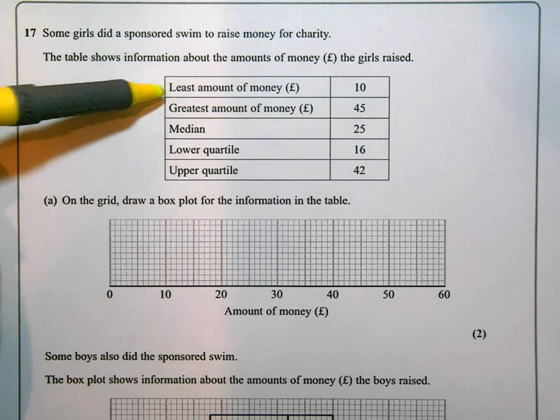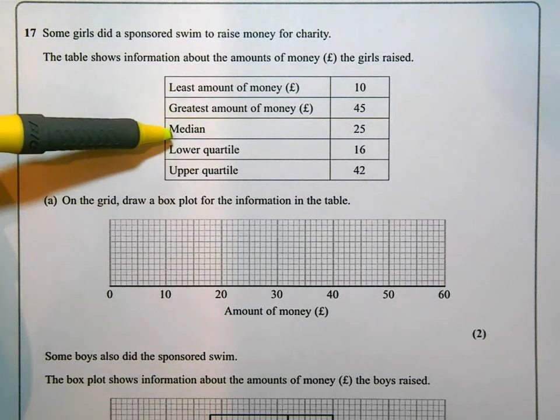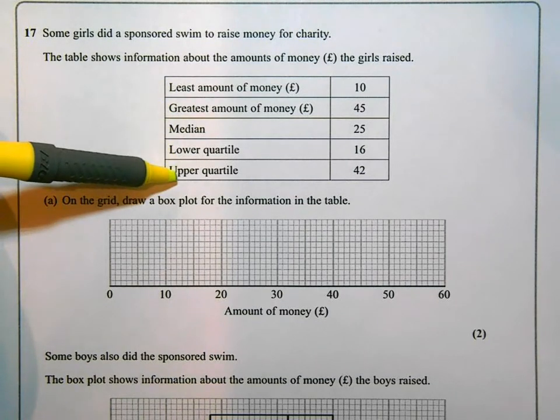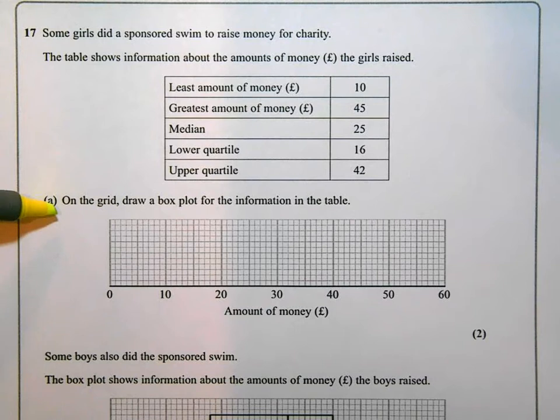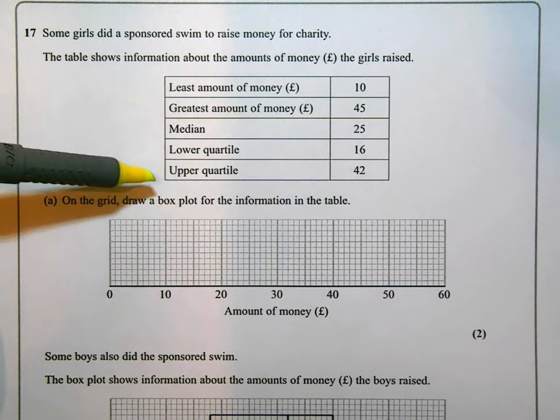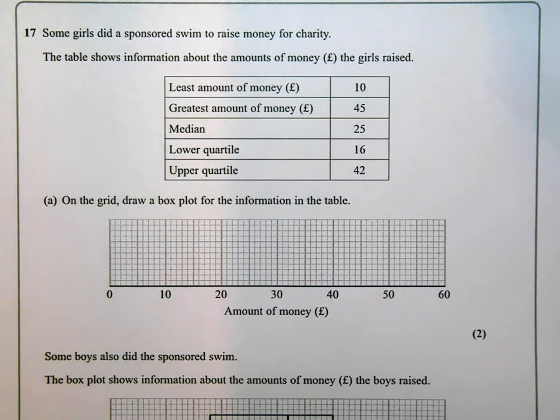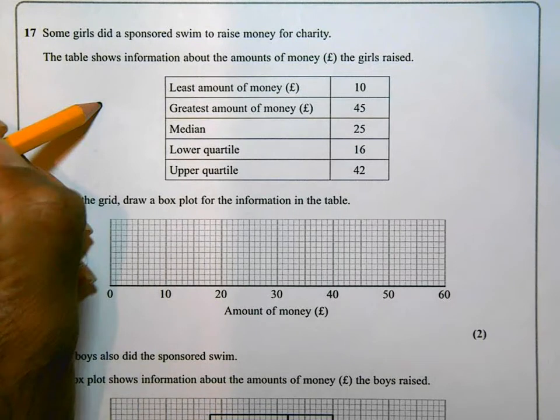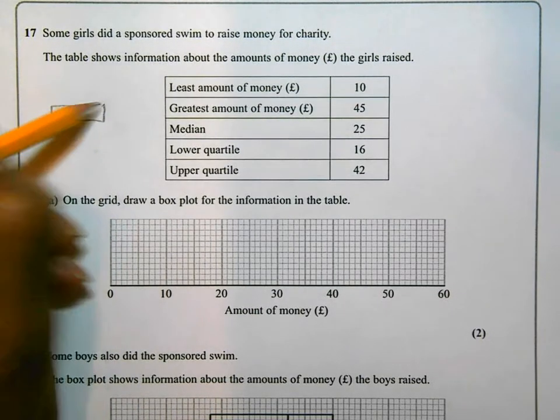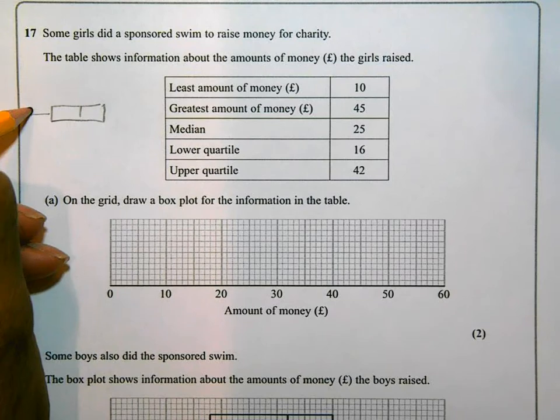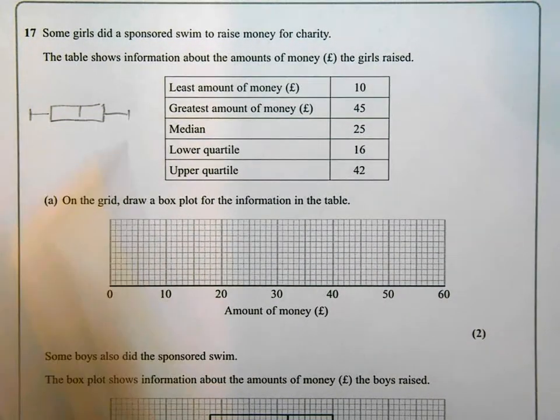So you have the least amount, the greatest amount, the median, the lower quartile, and the upper quartile. And you're given these values. On the grid below, draw a box plot for this information. Now, one of the things you should know and be familiar with, and if you're not sure, just do a little sketch on the side, of the 5 elements in a box plot.